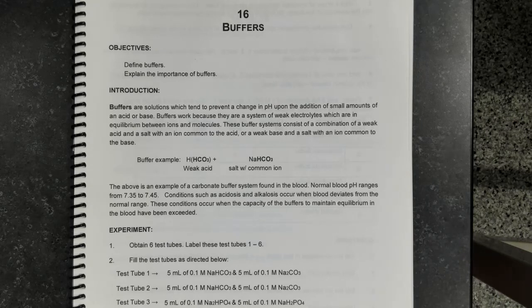When the capacity of a buffer to maintain pH is exceeded, people can develop acidosis or alkalosis. Basically, at this point, the capacity of the blood to maintain pH is simply overwhelmed by the amount of acid or base produced within the body.